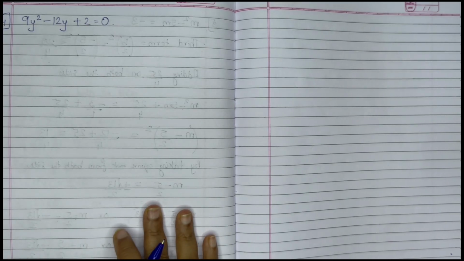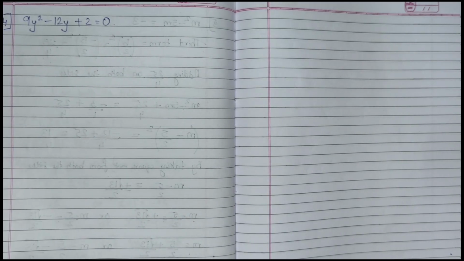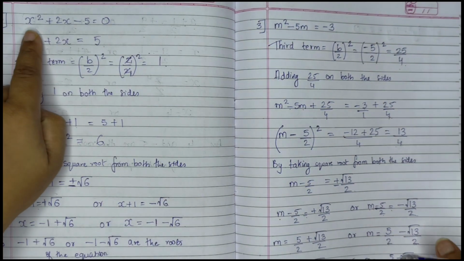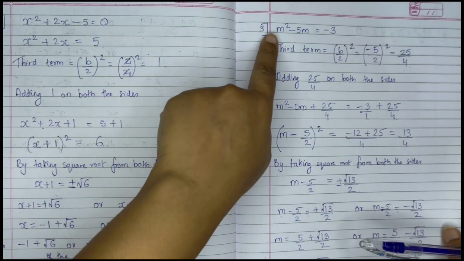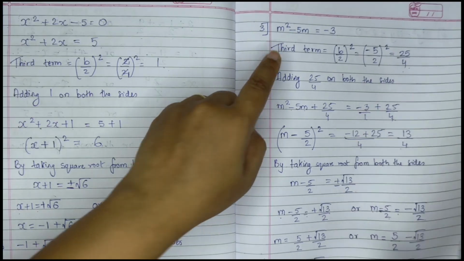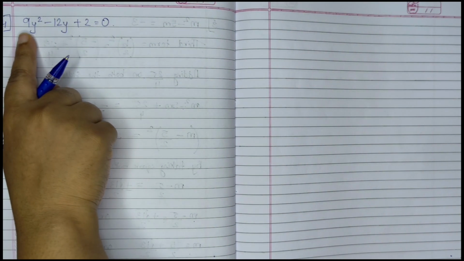Now in this fourth sum, we have 9y square plus 12y plus 2. Now see, as I told you in the previous three sums, the coefficient of x square, the coefficient of m square was 1. There was no number. We had 1 over there in its place. But here we have a number. Now whenever you have a number here, I said we don't want that number.